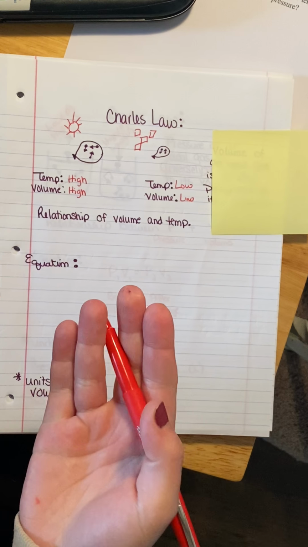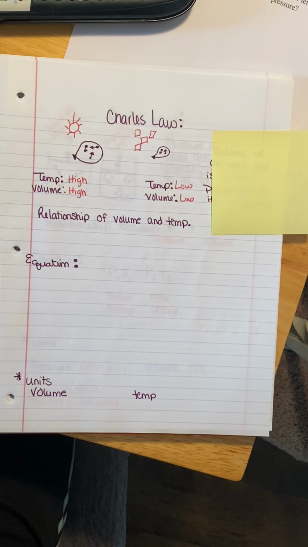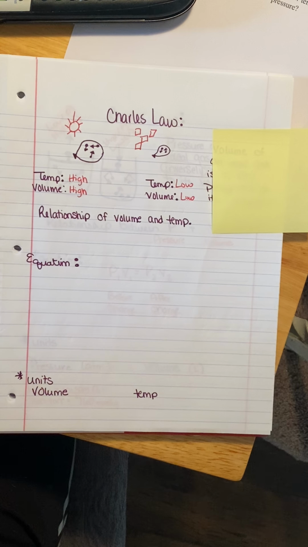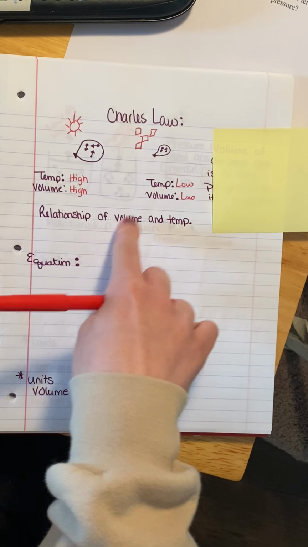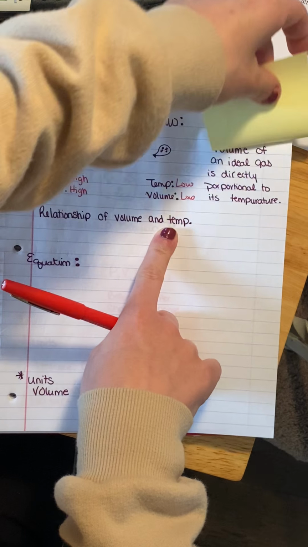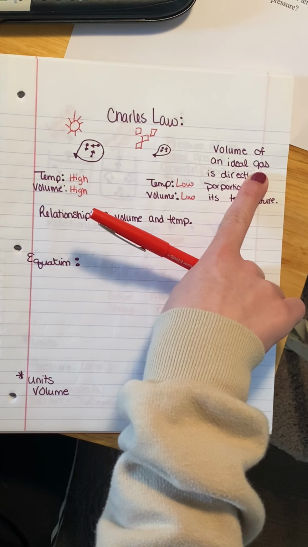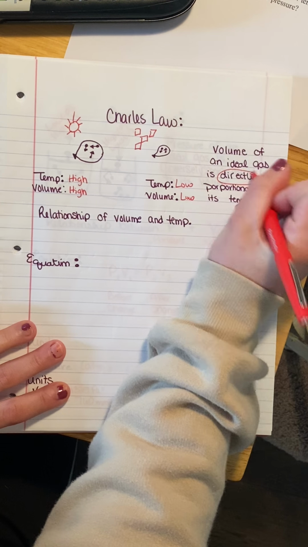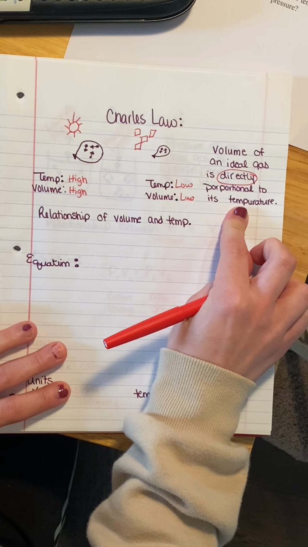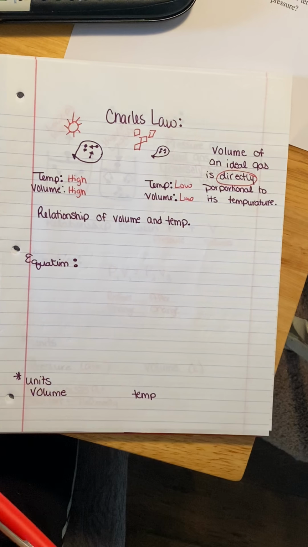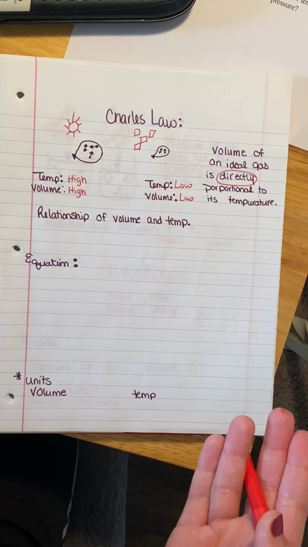So this relationship is a little bit different, or a lot different, than the last relationship we talked about, in that when one goes up, the other does. And when one goes down, so does the other. So we say that this is a directly proportional relationship. And since we're talking about the relationship between volume and temperature, the definition of Charles' law is that the volume of an ideal gas is directly proportional to its temperature. So just like in this model, what that means is when one goes up, so does the other. When one goes down, the other follows.